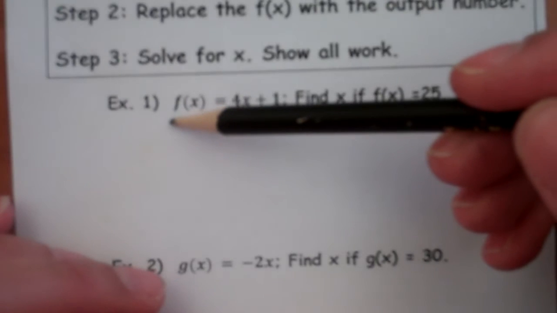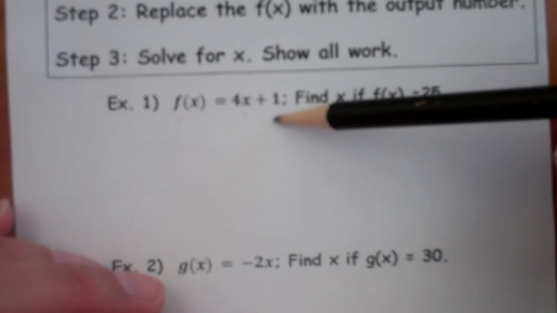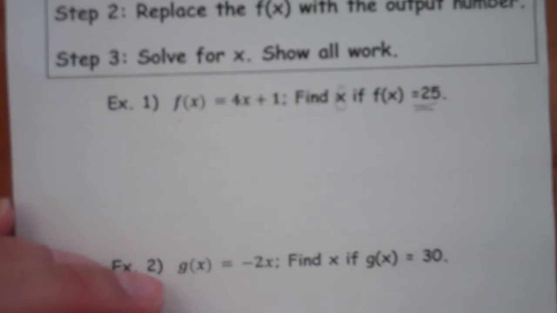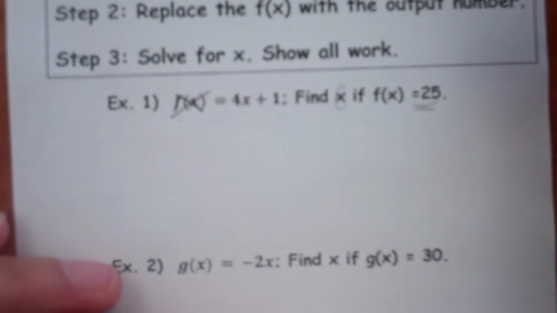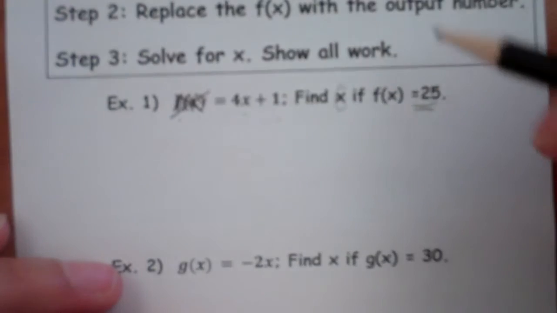So here's the function for example 1, f of x equals 4x plus 1. They want us to find the x. They give us the answer, the output of 25. So here's what you do. You physically take out the entire f of x. That's out of there. You have to replace it with our 25.